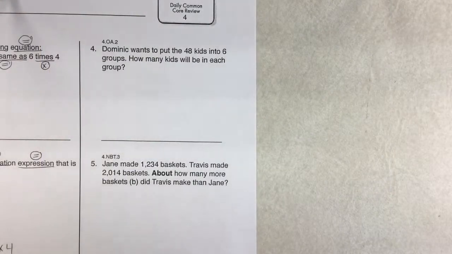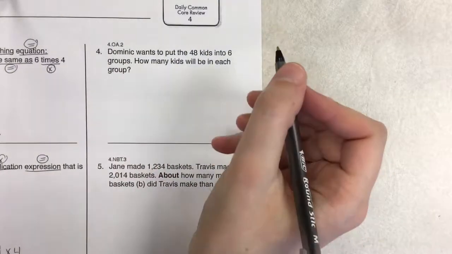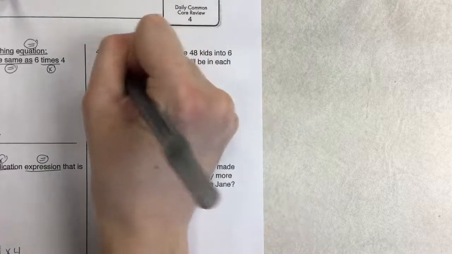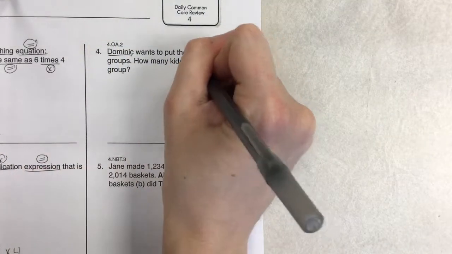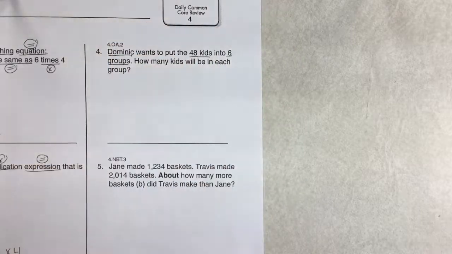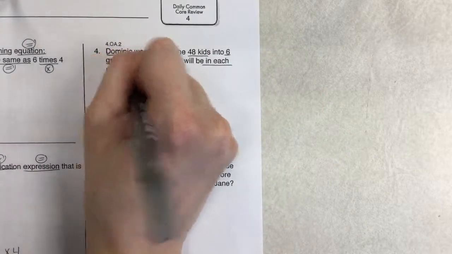Taking a look at number 4. Dominic wants to put the 48 kids into 6 groups. How many kids will be in each group? Okay, so I automatically see Dominic. He's putting the 48 kids into 6 groups. And I want to know how many kids will be in each group.